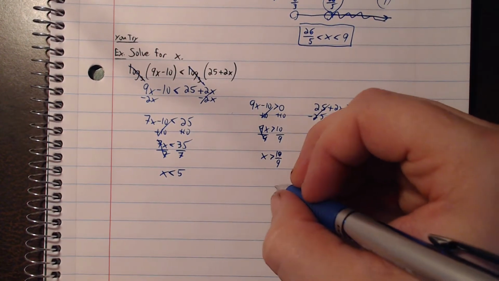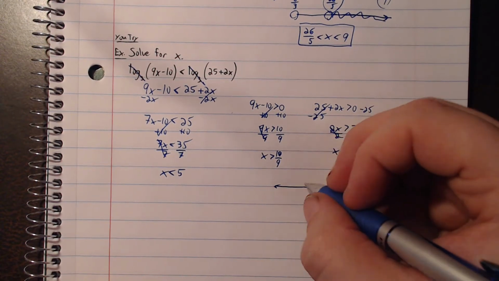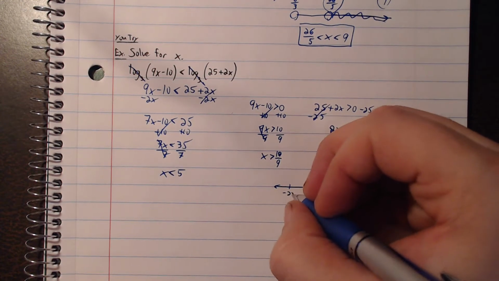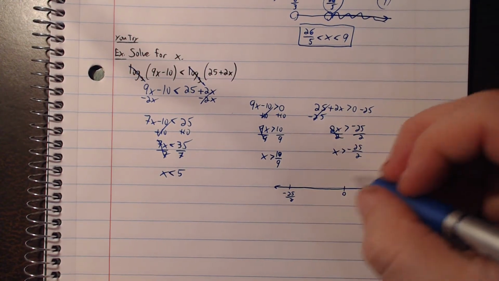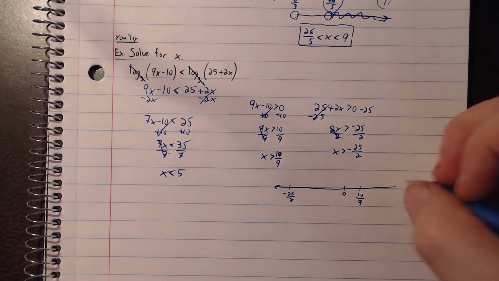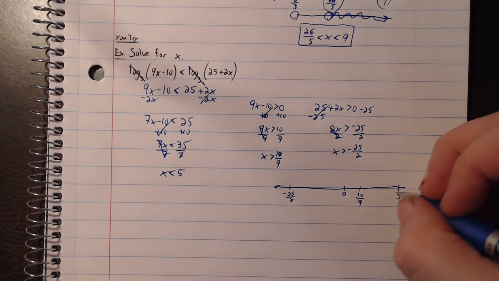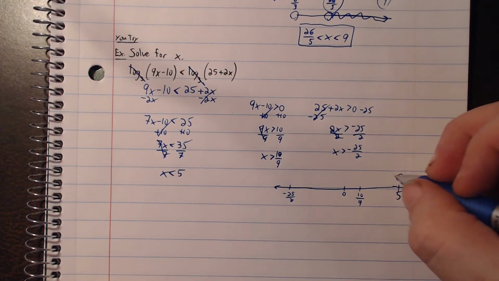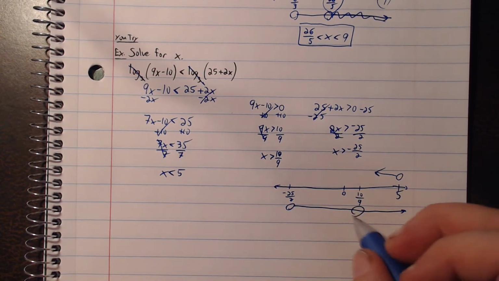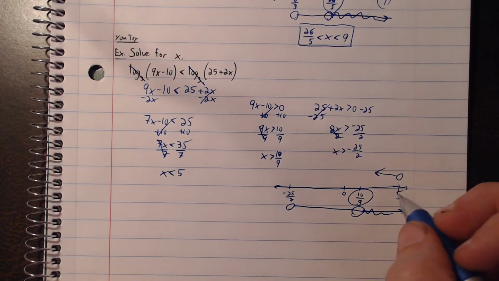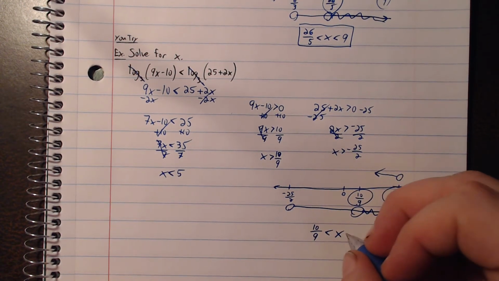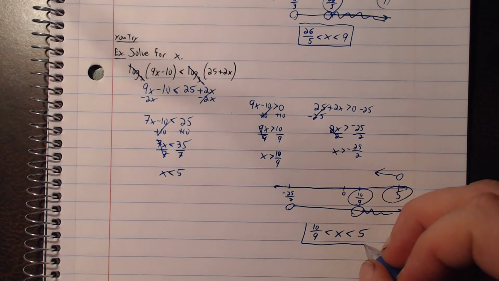And let's check it out on a number line. Negative 25 over 2, that's negative 12.5. Here's 0. 10 over 9, that's a little bit more than 1. And 5 is over here. So we want these numbers, and I can already see where it's going to overlap, right? Here's my first number. Here's my second. This is the overlap. So we want 10 over 9 less than x less than 5.